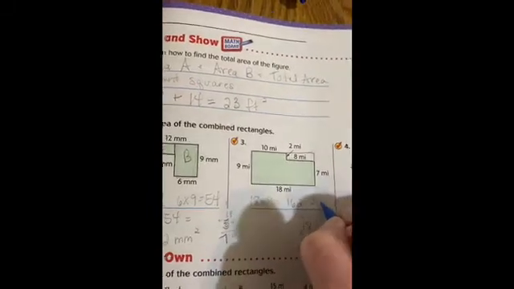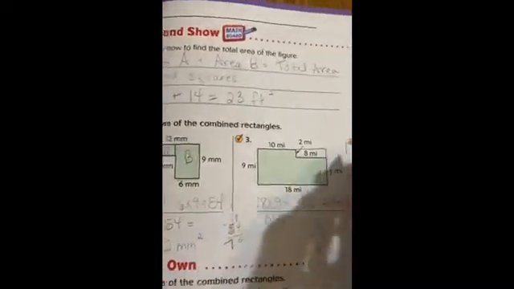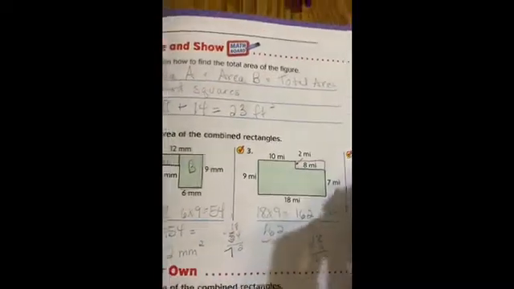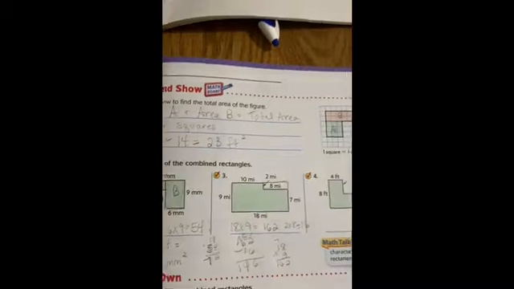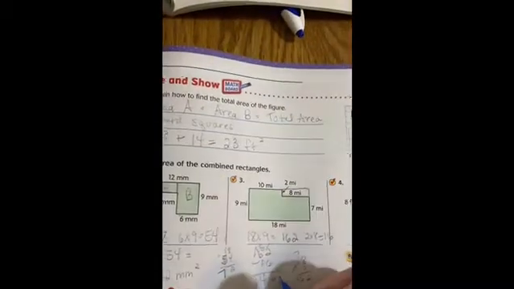So this is 2 and this is 8. So 2 times 8 equals 16. So I take the whole space, 162, minus the missing space, 16. And I get 146 square miles.